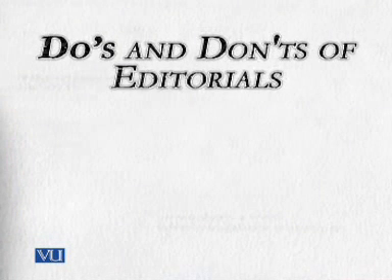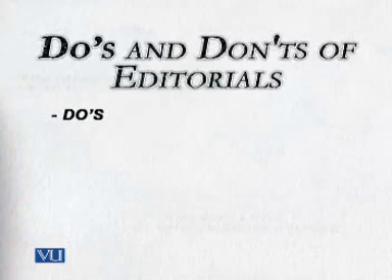Let's go ahead now and discuss the do's and don'ts of editorial. What rules you are going to follow, and what common errors you are going to avoid. On your screen, I have listed 20 do's.